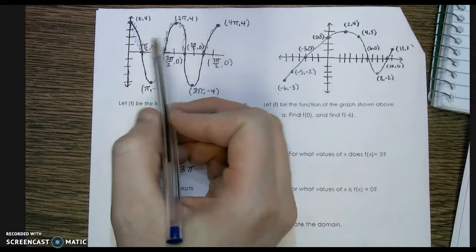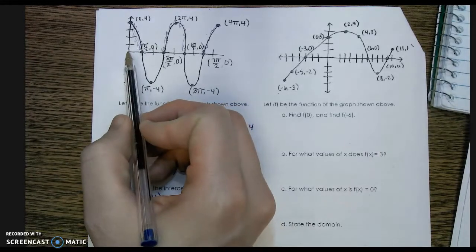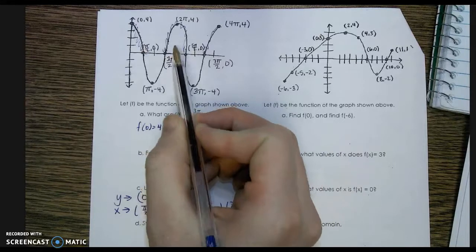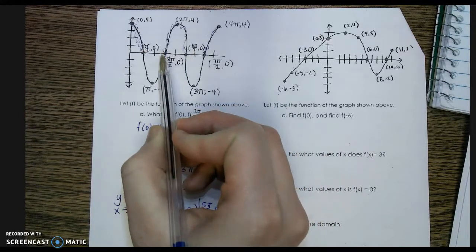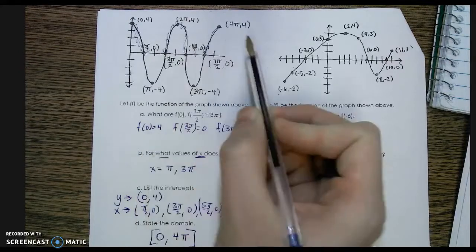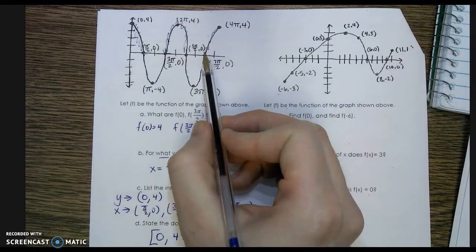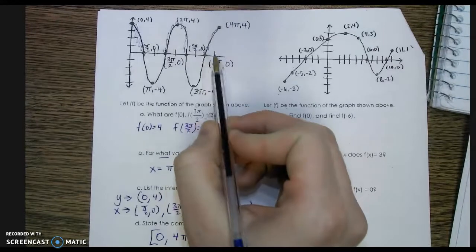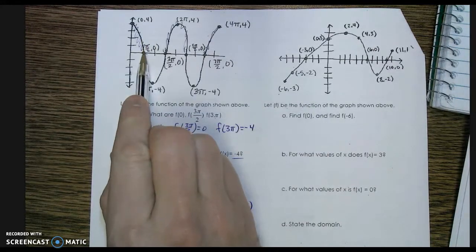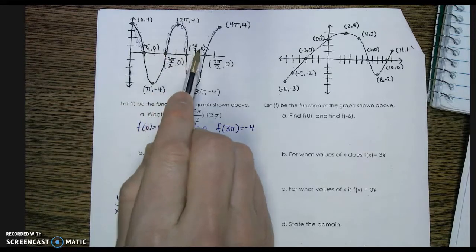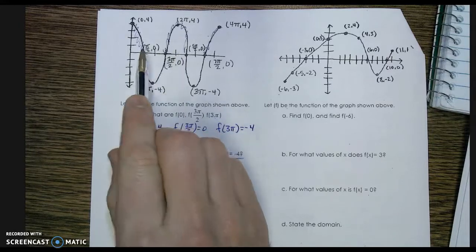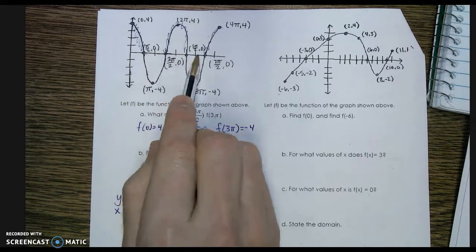We're going to say from when x is 0 to when x is pi over 2, the y values are positive. From when x is 3 pi over 2 to where x is 5 pi over 2, the y values are positive. And from 7 pi over 2 to 4 pi, the y values are positive. However, we don't want to include pi over 2, 3 pi over 2, 5 pi over 2, and 7 pi over 2 because they're actually touching 0. So they're not positive and they're not negative.